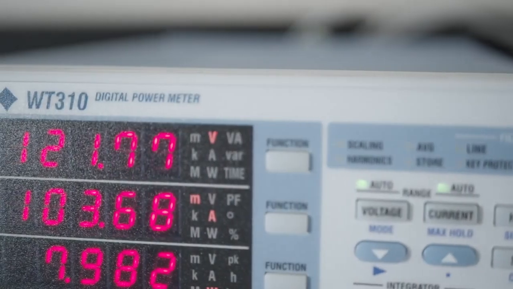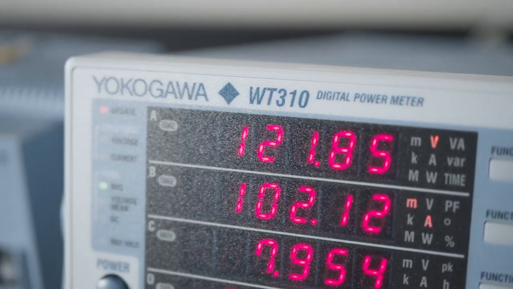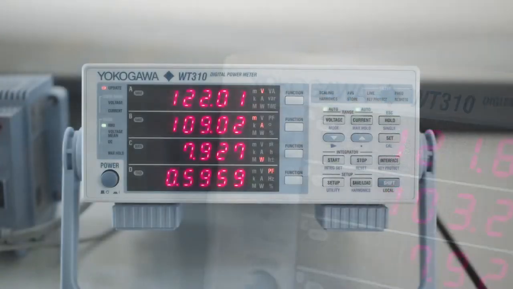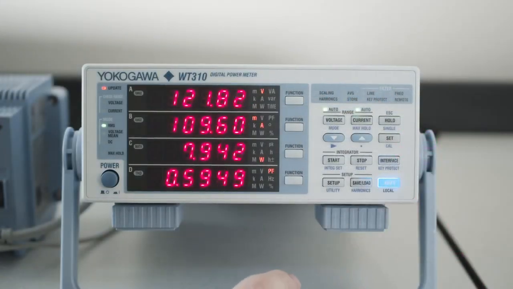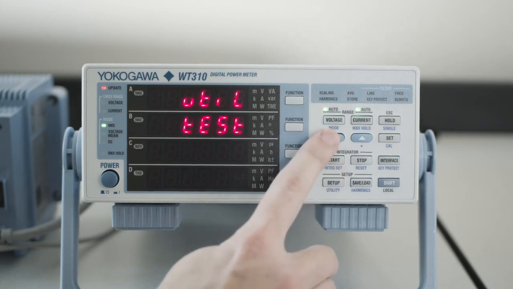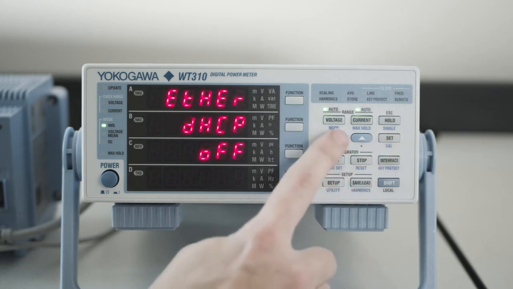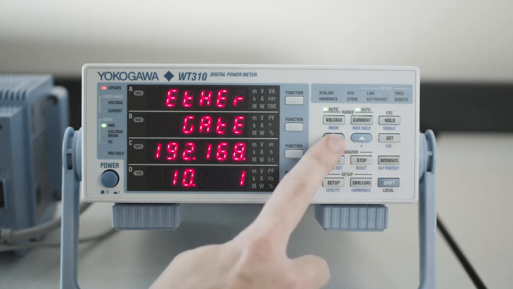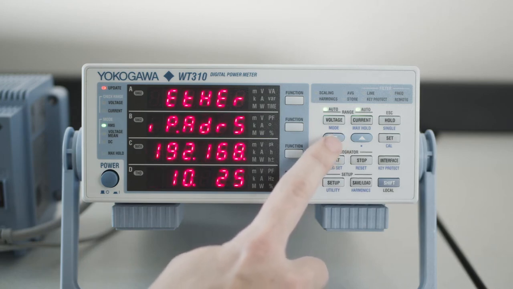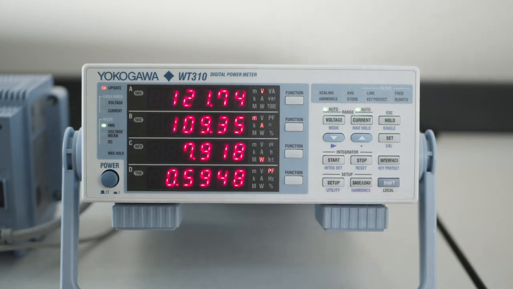For this video, we will be setting up a WT310 on the 192.168.10 network that matches my GM10 data logger. This is done by pressing the Shift key, then the Utility key, and scrolling until ETHER is flashing on the screen. Use the Set key to enter this menu. In this demonstration, a static IP address is used, so DHCP should be off. The IP address, net mask, and default gateway have already been set.